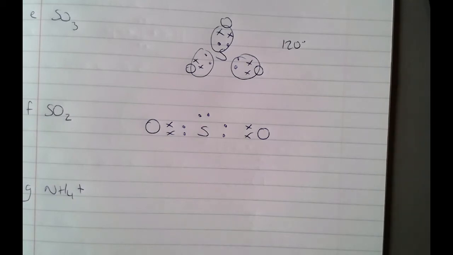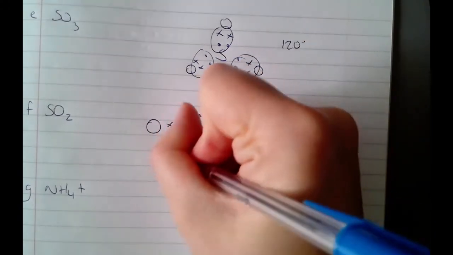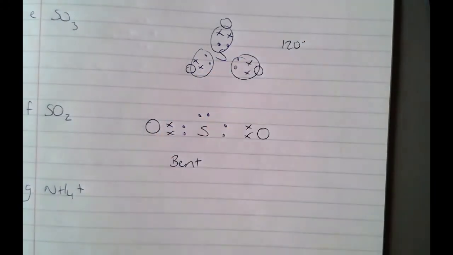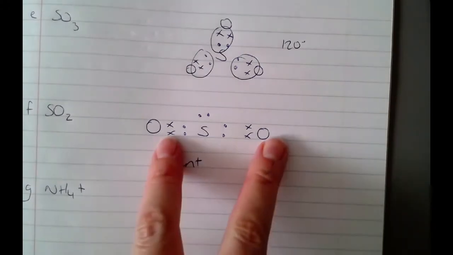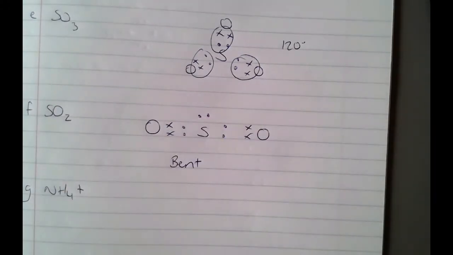We don't actually have this as a shape in our table. It would also be bent or non-linear. I'm not exactly sure of the angle. When we had 2 bonding regions and 2 lone pairs, the angle was 104.5. So with only 1 lone pair, it would be a bigger angle than 104.5. I'm not exactly sure of what that is. It's not a value that you need to know.